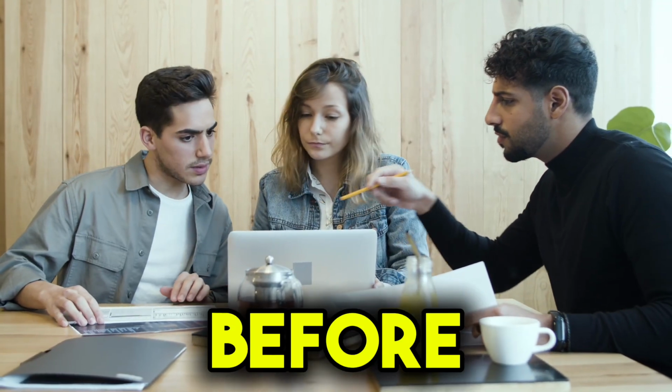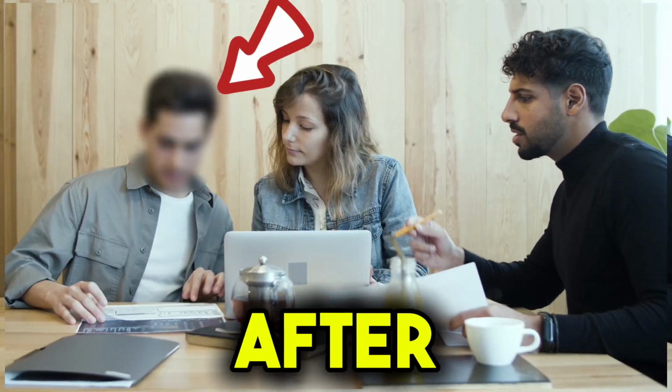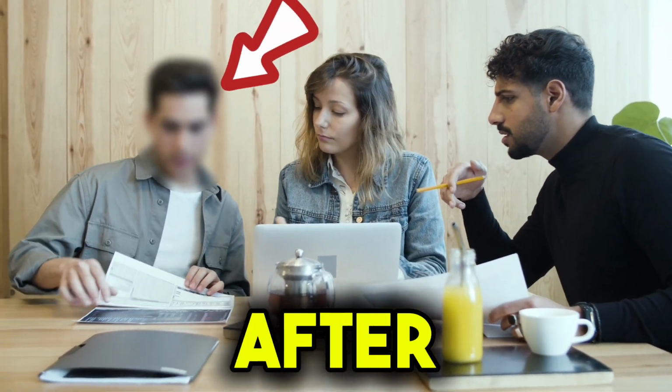You are about to learn how to blur a person's face in CapCut. This is very useful if you want to hide someone's face in a video.